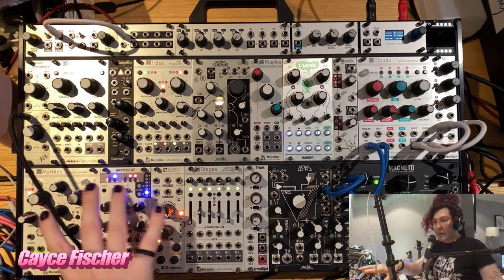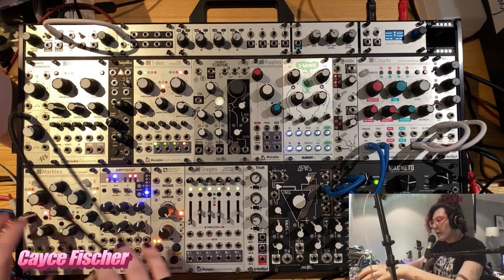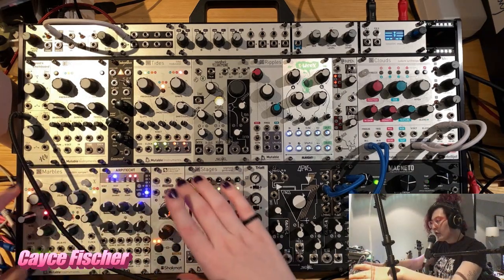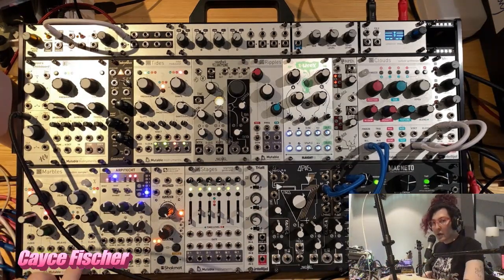So along the bottom here, I have things that generate rhythm and melody information. Marbles is a module that generates both of those things. It generates clock signals for me in different gate patterns and pulses, and it generates random or pseudo-random melodies that can be looped and controlled.